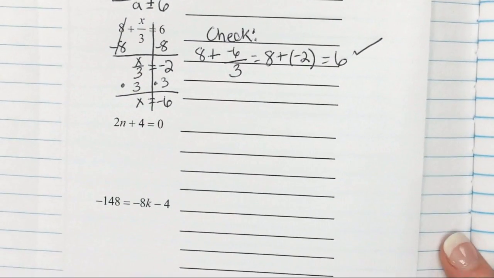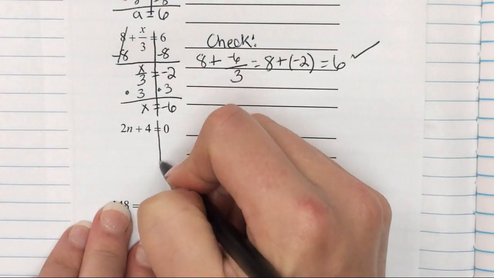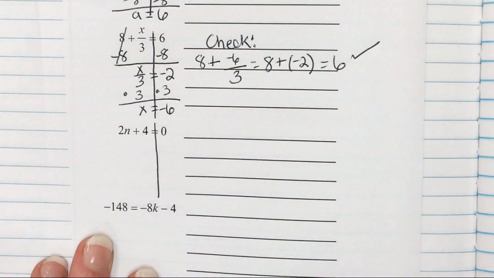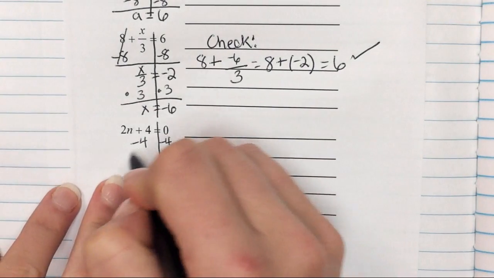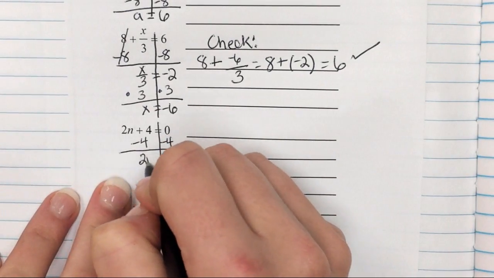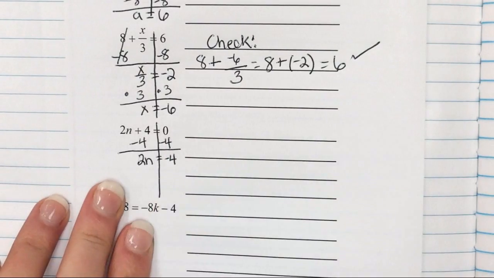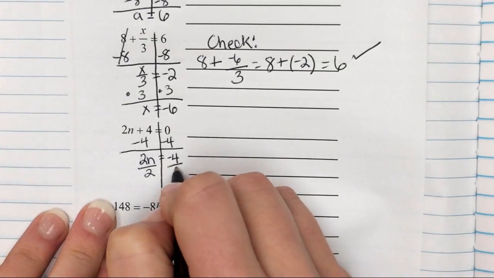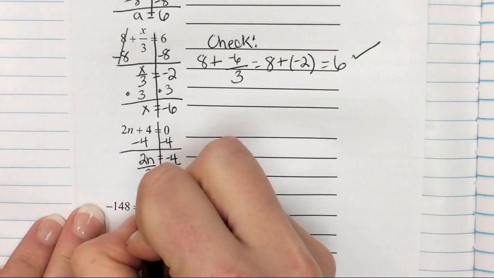Right, next example, I have 2n plus 4 equals 0. First thing I need to worry about is getting rid of anything added or subtracted to the term with a variable. So I'm going to go ahead and subtract 4 from both sides. So 2n is equal to negative 4, subtraction property of equality. I then see multiplication, so I'm going to use division to solve that. I'm going to divide both sides by 2. And when I do that, I end up with n is equal to negative 2.